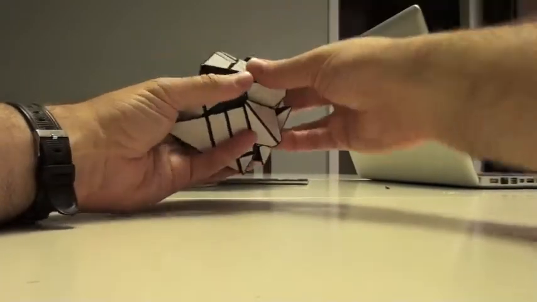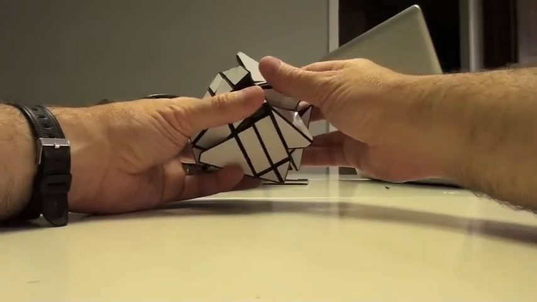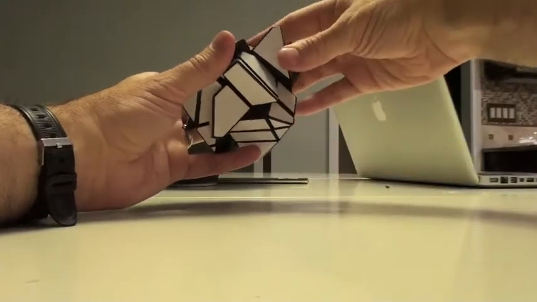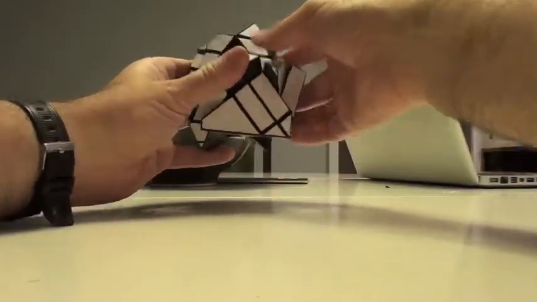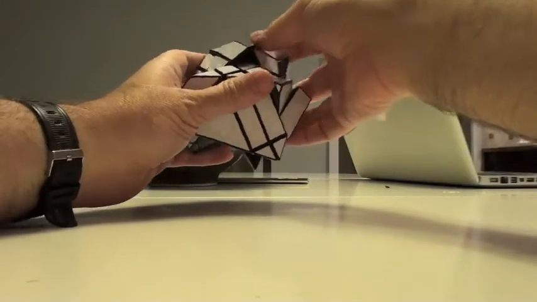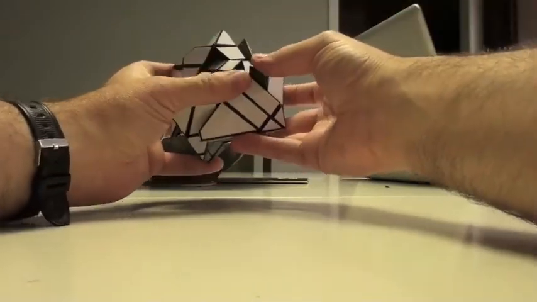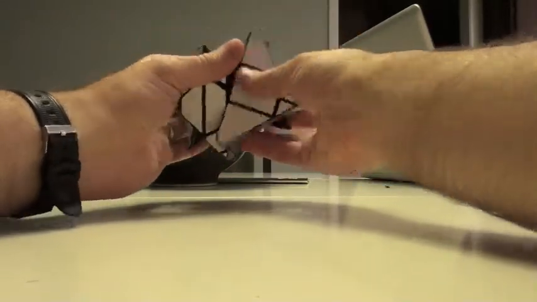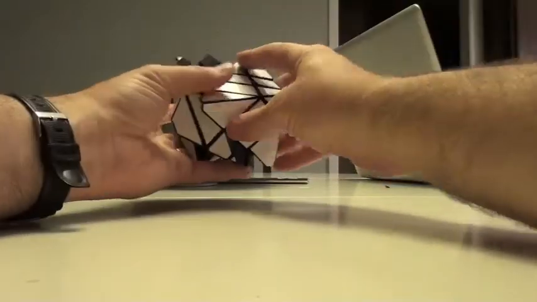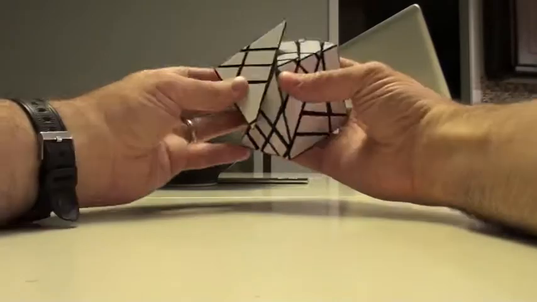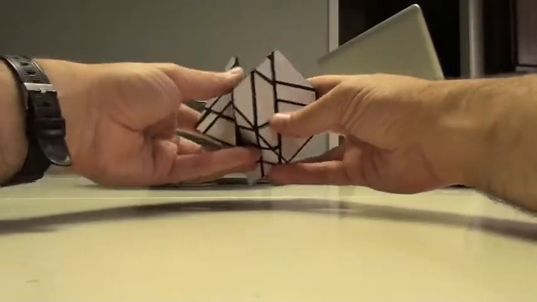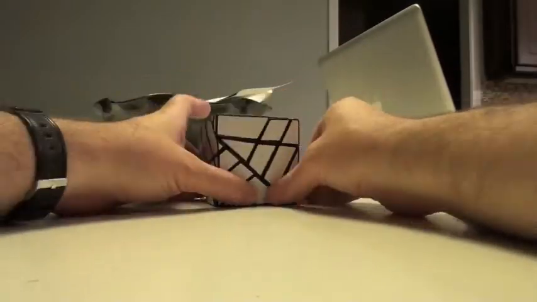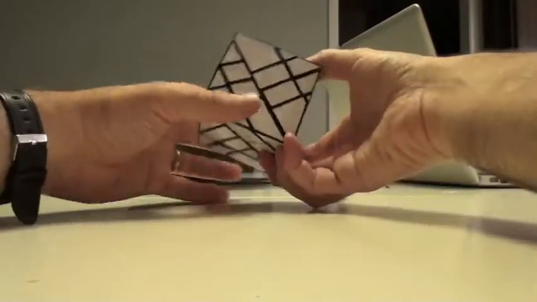Okay, now we turn this guy, if we can, and same thing. RI, DI, R, D, RI, DI, R, and D. So these are all in. Match these up, and finally, at long last, wow, we have a solved master ghost cube.